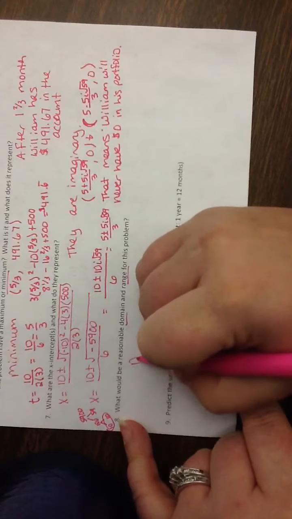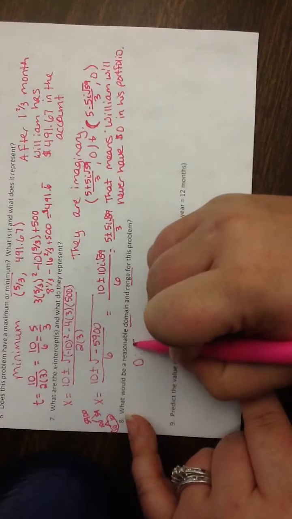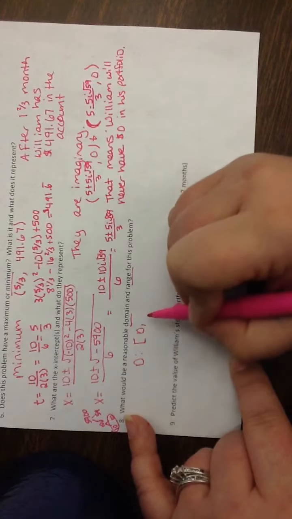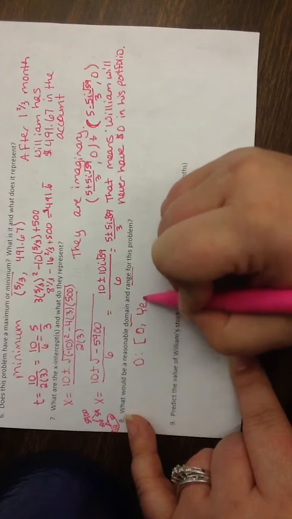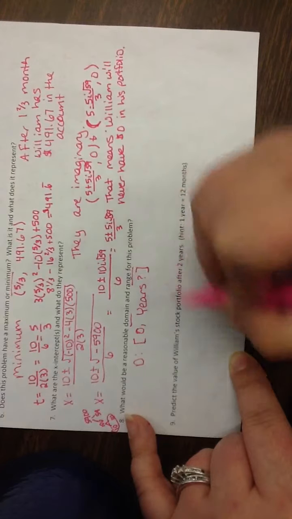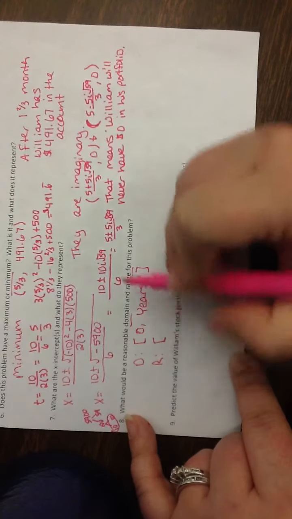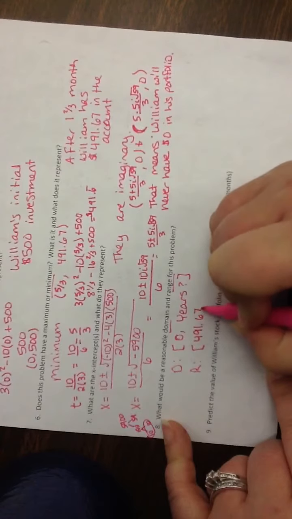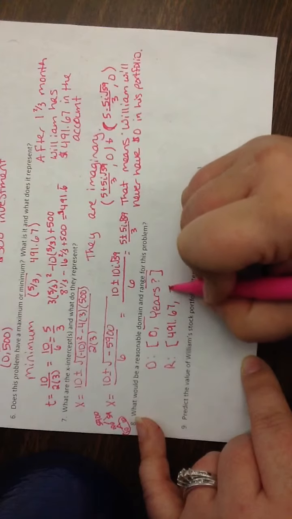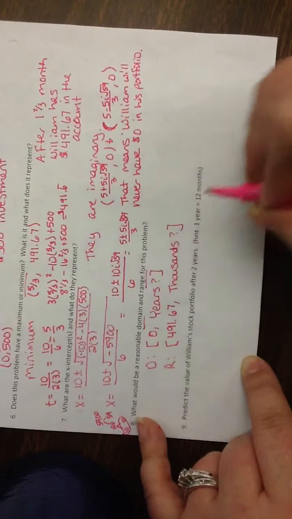Next, we're asked what a reasonable domain and range would be. Domain, remember, is going to be x values, and our x in this case is t, so it's time in months. So probably the least amount of time would be 0 months. And then how long might William leave his money in here? I don't know. Probably years if it's actually making a good return. And then the range would be the amount of money. So how much money? Well, we found our vertex, this being the least amount of money he's ever going to have, $491.67. And then what's the most amount of money he'll ever have? I'm not sure. So I'm just going to put thousands.